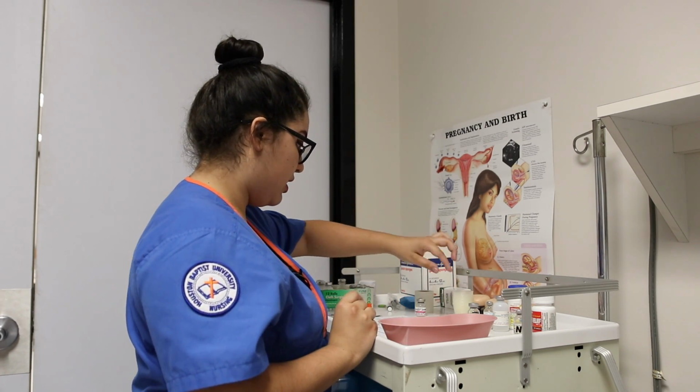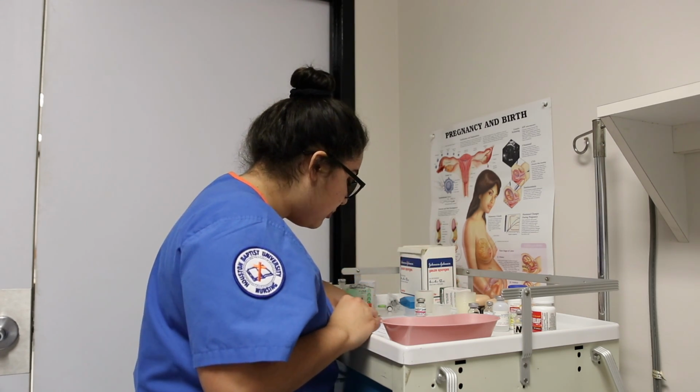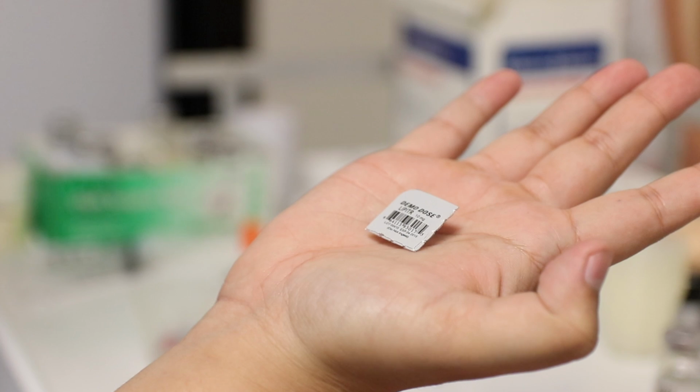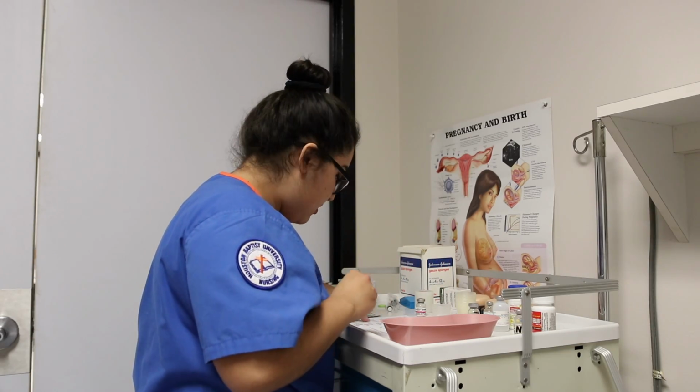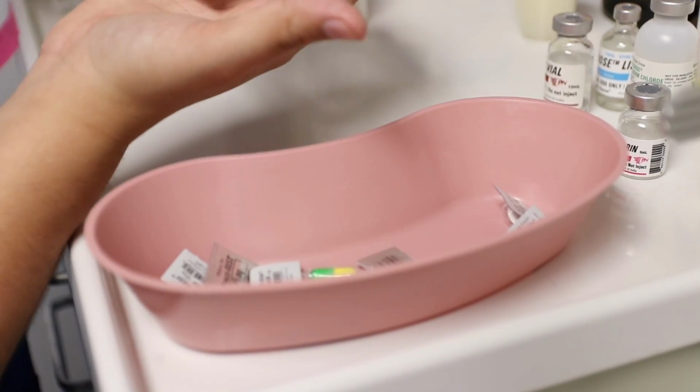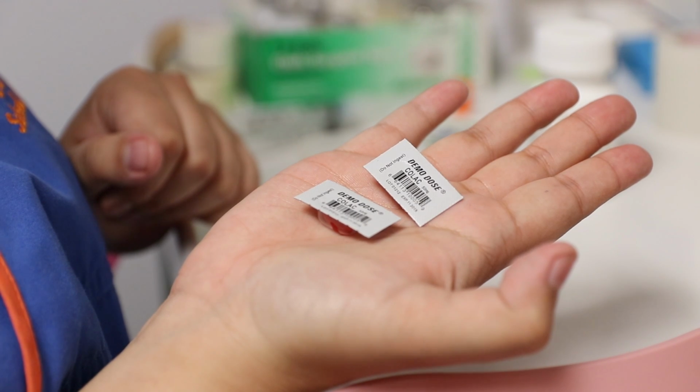Now for my PO medications, I'm gonna use a little cup. Next up, I will look for Lipitor. So Lipitor, 10 milligrams PO. Then we have Colace, 100 milligrams. So Colace here, it says 50 milligrams, so I know I'm gonna have to use 2 of those.